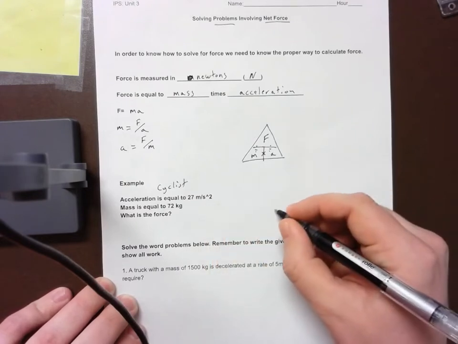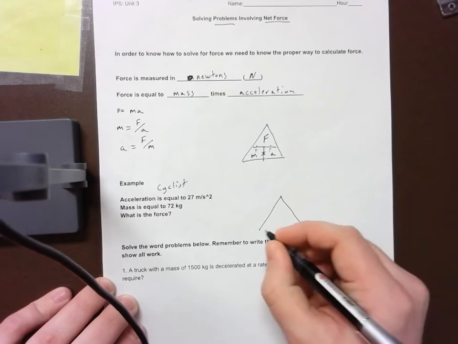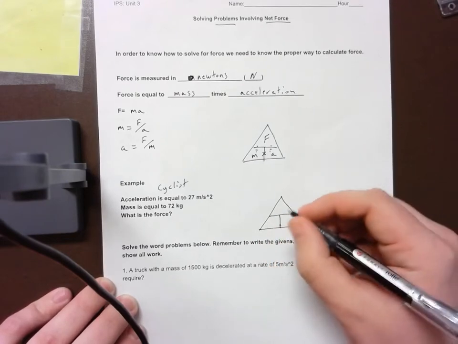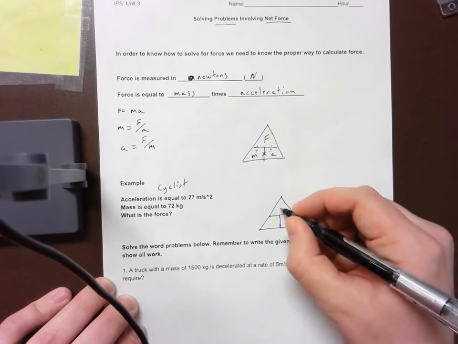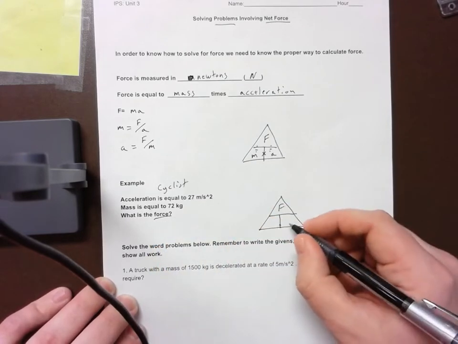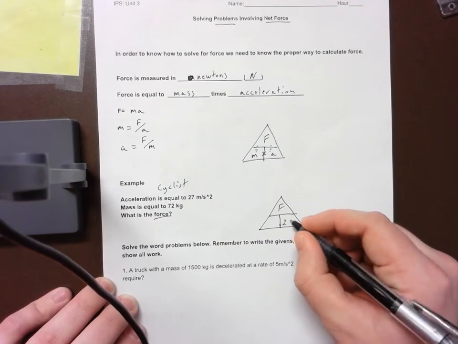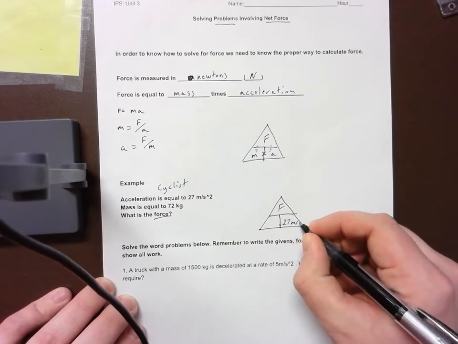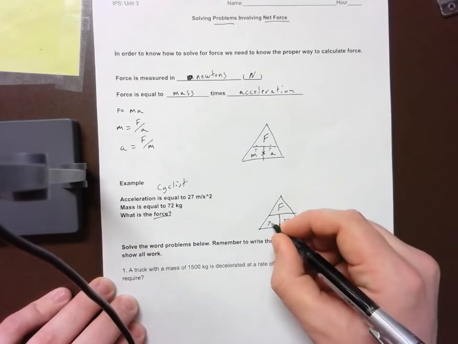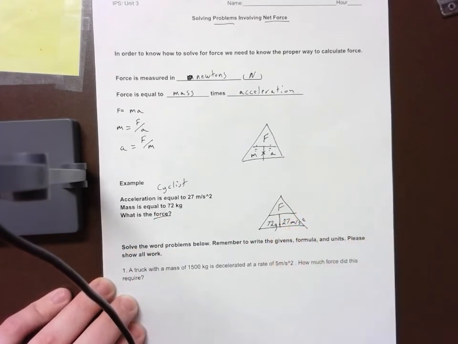So if we create our pyramid or triangle, we are looking for force, because it says what is force. Our acceleration is 27 meters per second squared. Our mass is going to be 72 grams, or kilograms in this case.